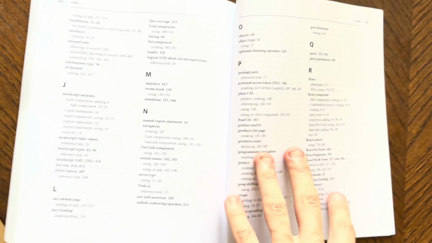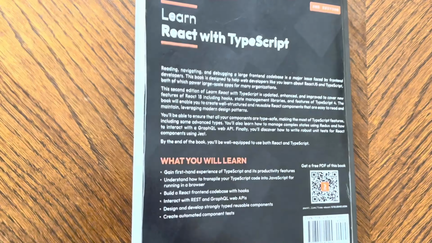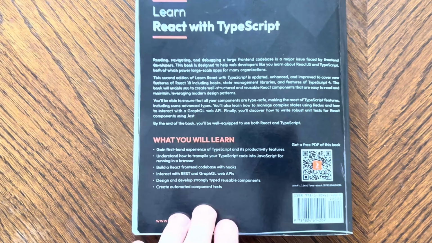Overall, I would recommend this book to anyone that wants to learn how to use TypeScript in React projects. And even though I had some previous React experience, I still learned new things from this book and really enjoyed the overall experience.